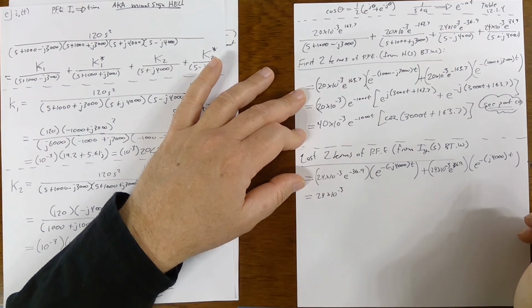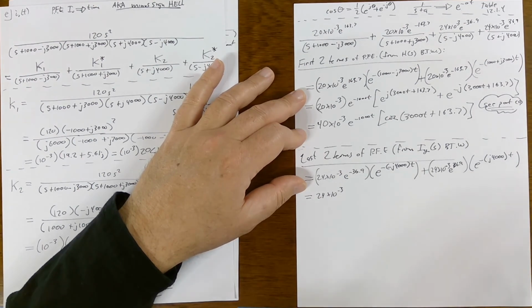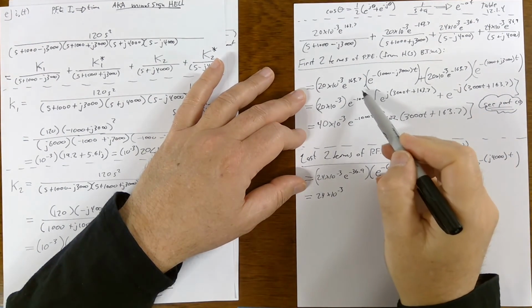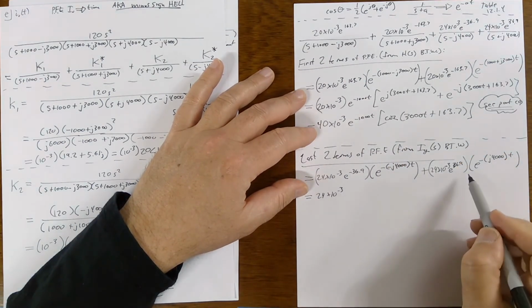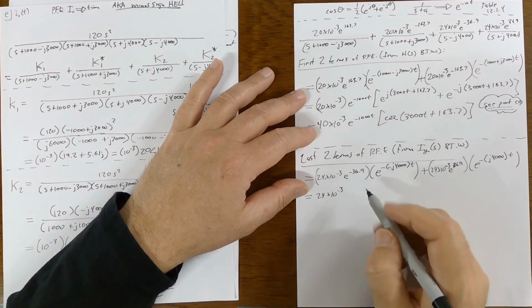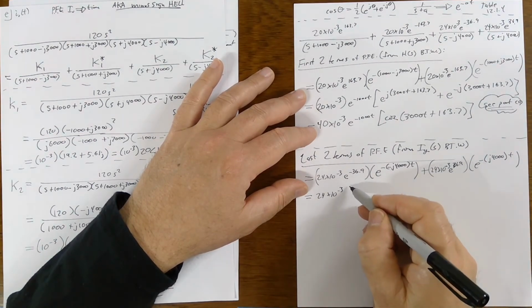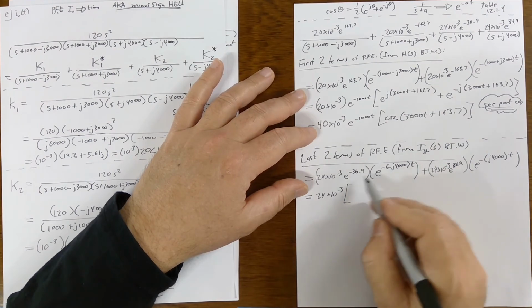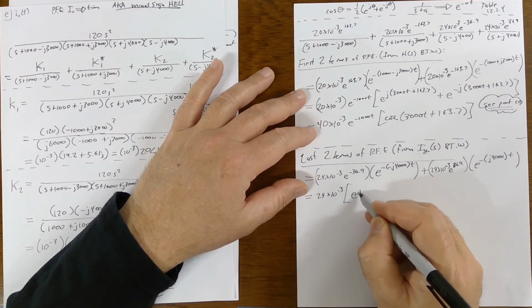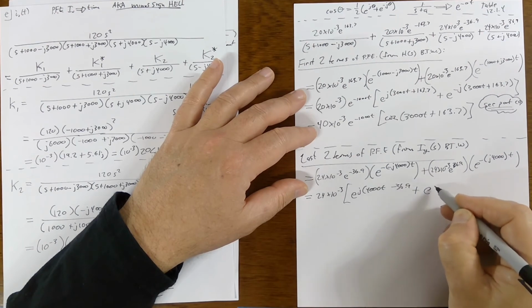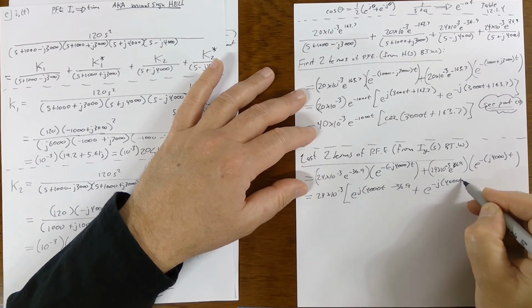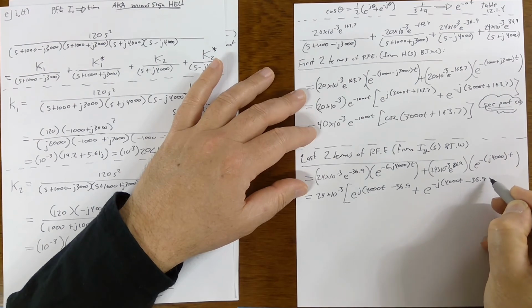Wait a minute. Actually, I got partly confused. Over here, on the previous one, we factored out the ones that don't have j in them, but here we don't have any of that form. So we just collect these exponents, and you get e to the j 4000 t minus 36.9 plus e to the minus j 4000 t minus 36.9.